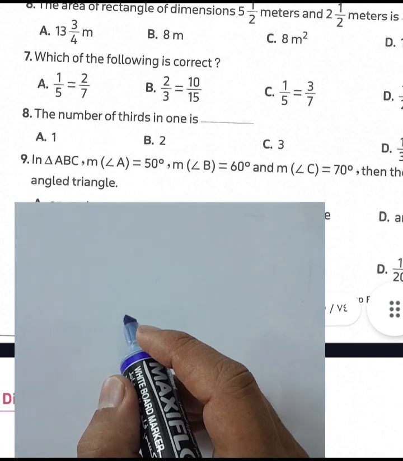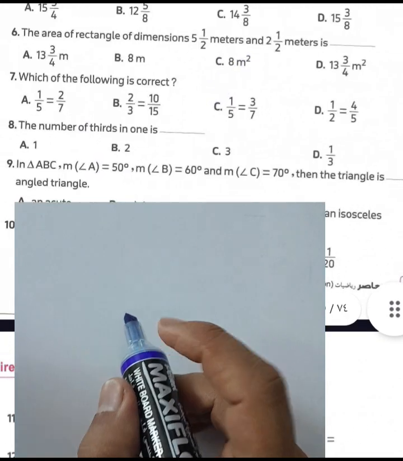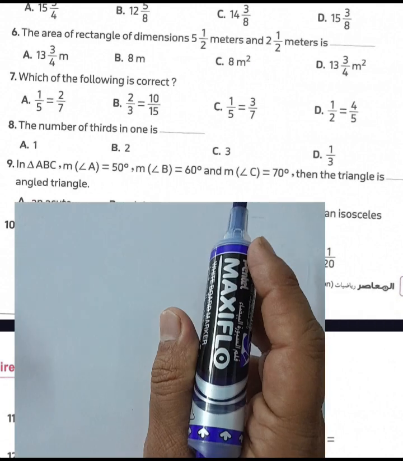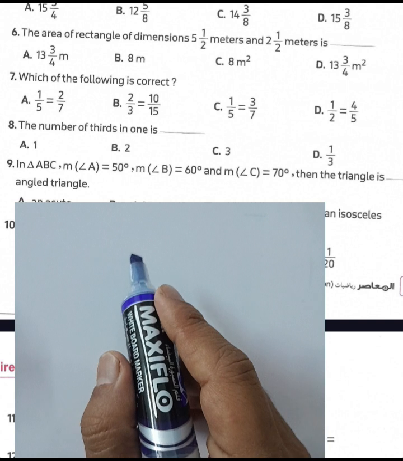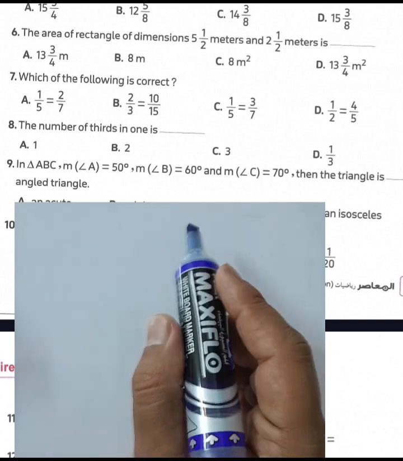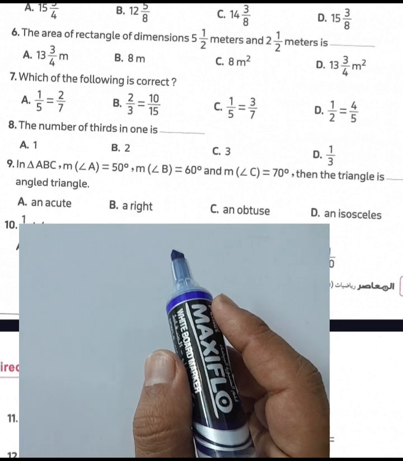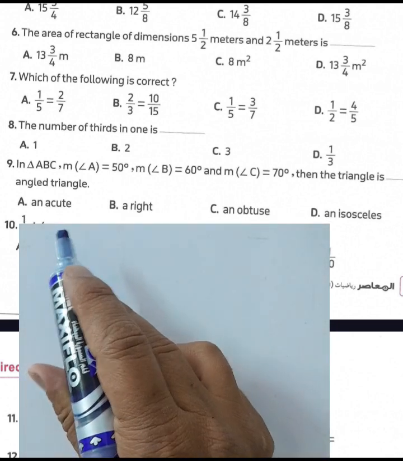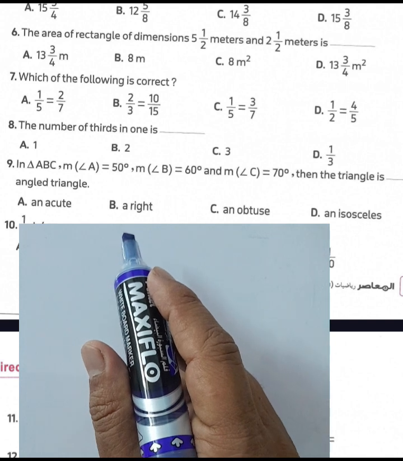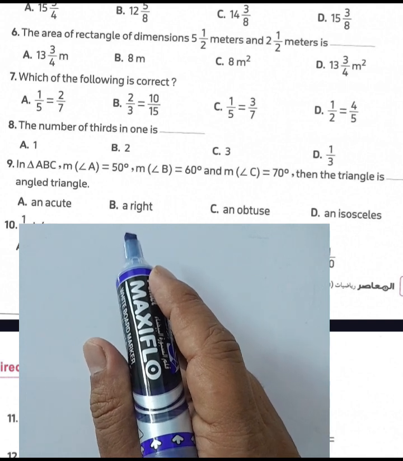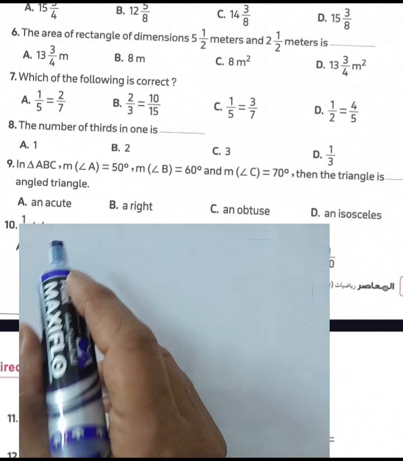In the triangle ABC, the measure of angle A equals 50, measure B 60, measure C 70. Then the triangle is what? We call it an acute angle triangle because all angles here have measures less than 90 degrees. Okay, then we must choose letter A, an acute triangle, because any angle whose measure is less than 90 degrees and greater than 0, we call an acute angle. Then we must choose here letter A.